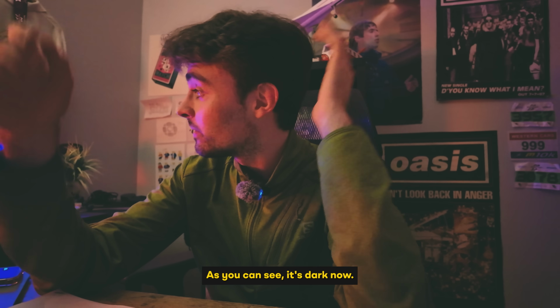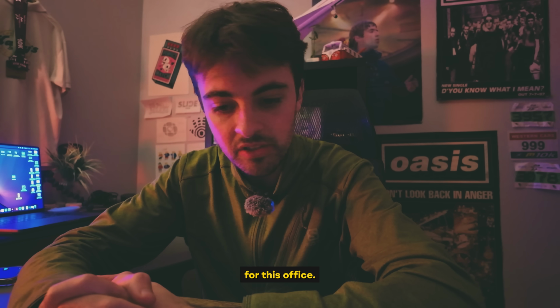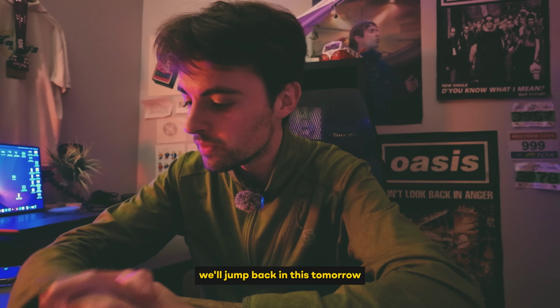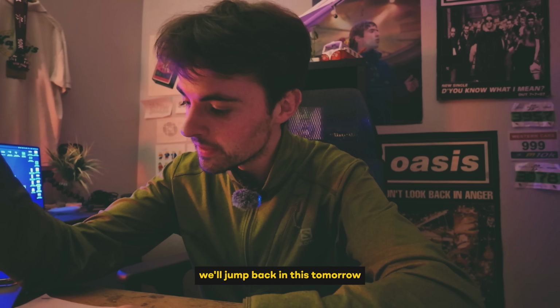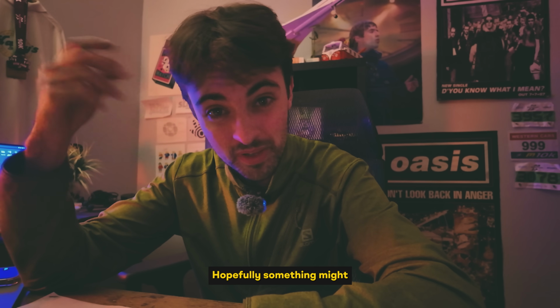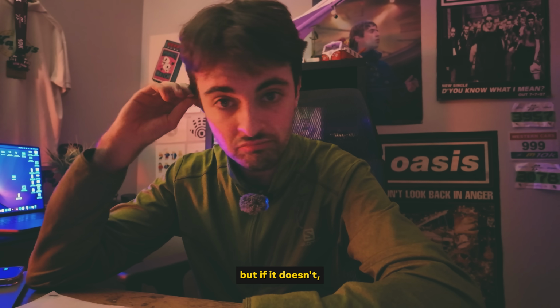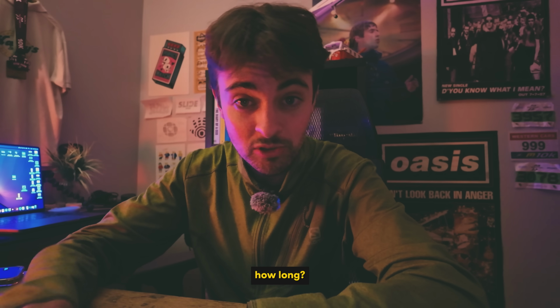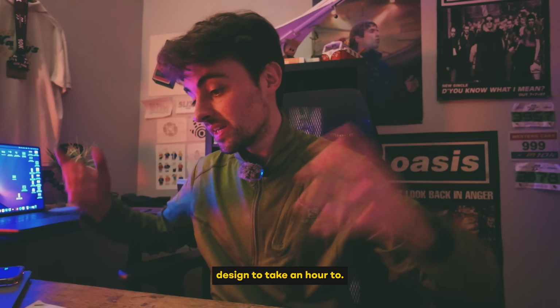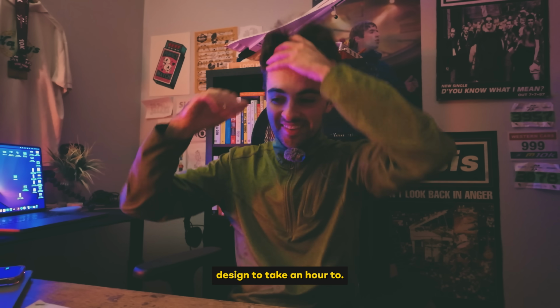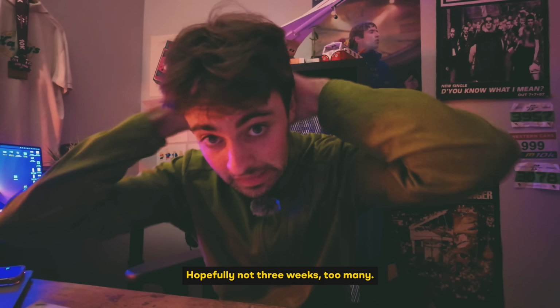As you see, it's dark now. I need to get some nice lighting for this office. But we'll jump back in this tomorrow and see if we can formulate. Hopefully something might start happening tomorrow. But if it doesn't, how long's a piece of string? Logo design can take an hour to, hopefully not 3 weeks.